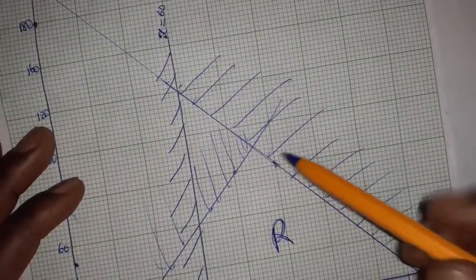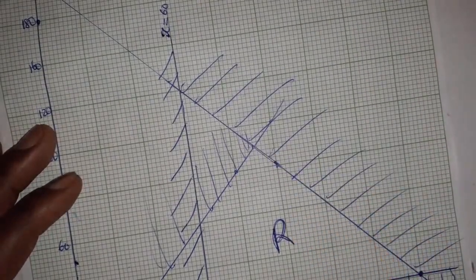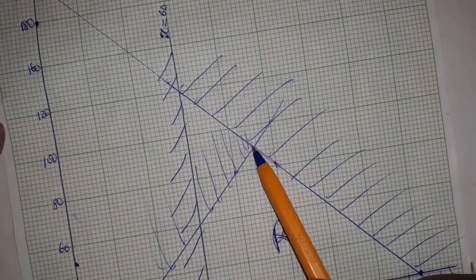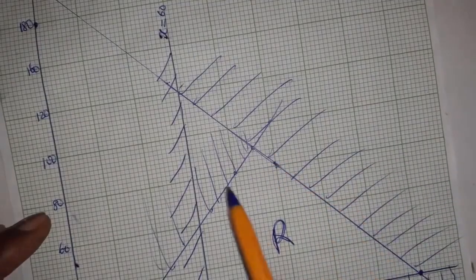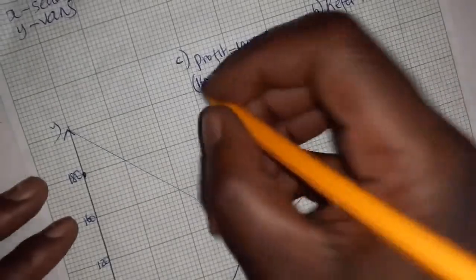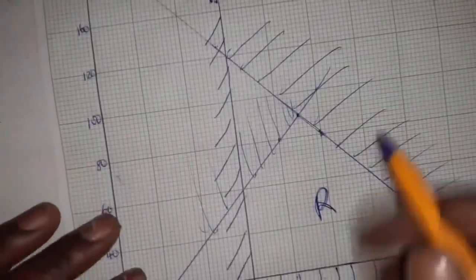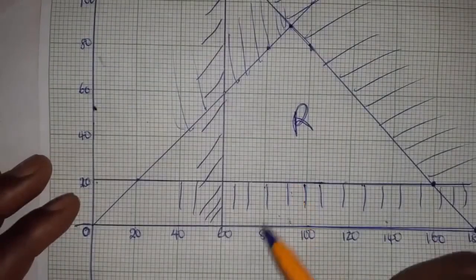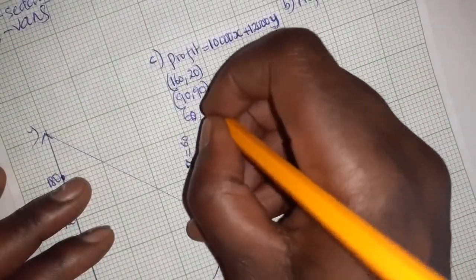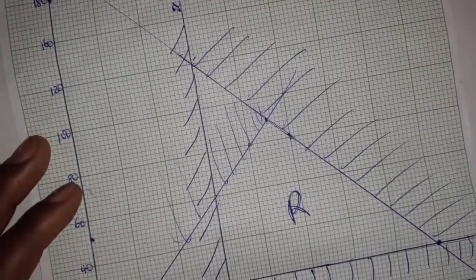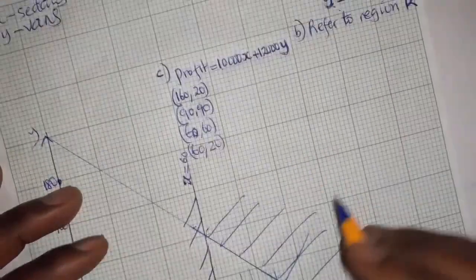So this is 90, 90 here. Okay. Then the other one here is 60, 60. And then the last one is 60, 20.